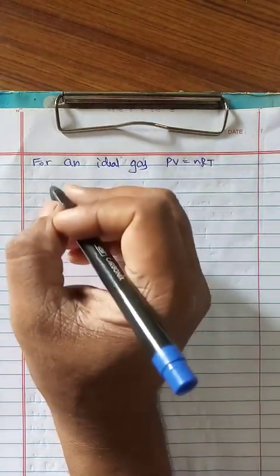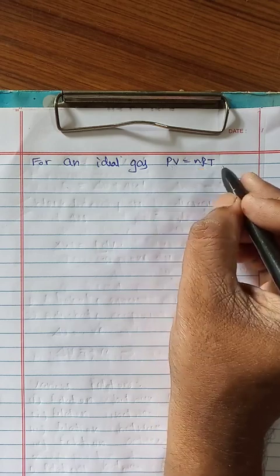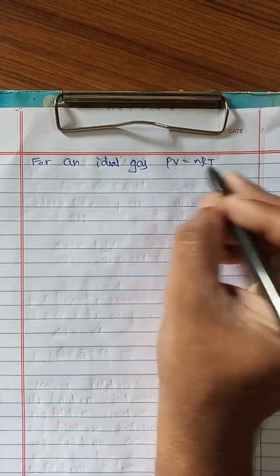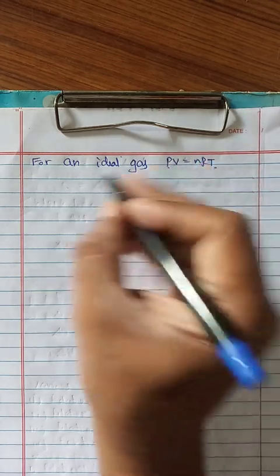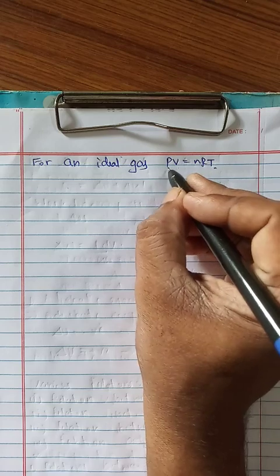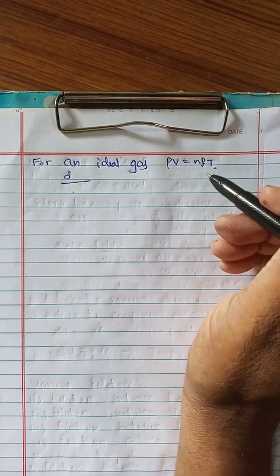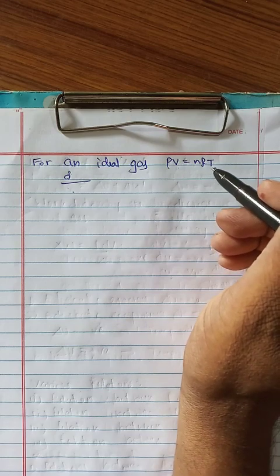If you go for differentiation, we already differentiated that equation many times. It is d by dT of PV equal to d by dT of nRT.